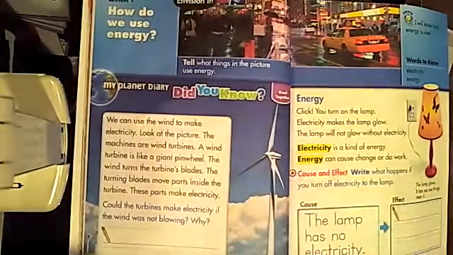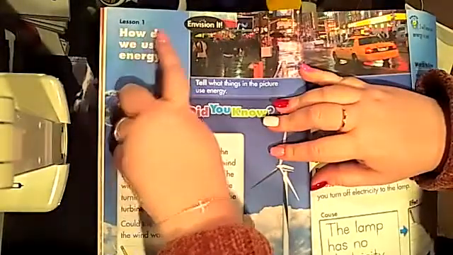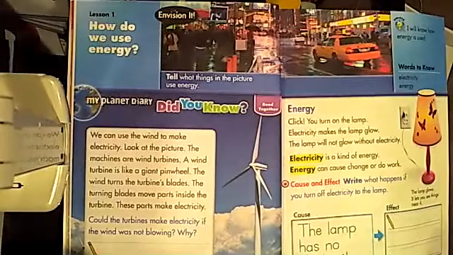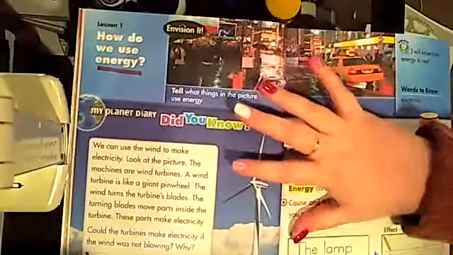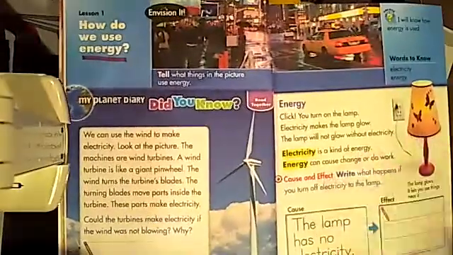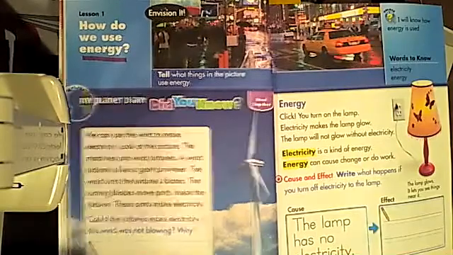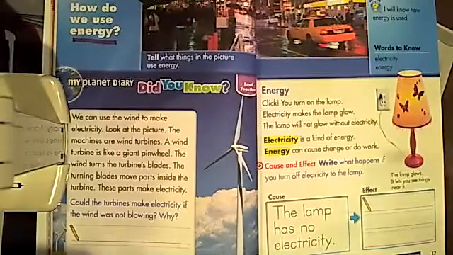You'll know you're on the right page when you see this title. It says Lesson 1, How Do We Use Energy? And go ahead and just take your pencil and underline that word energy. Energy is kind of what we're going to be talking about today, and that's a big word. So go ahead at home, say the word energy 3 times. Ready? Energy, energy, energy. Energy is super important. We're going to be learning about it today.